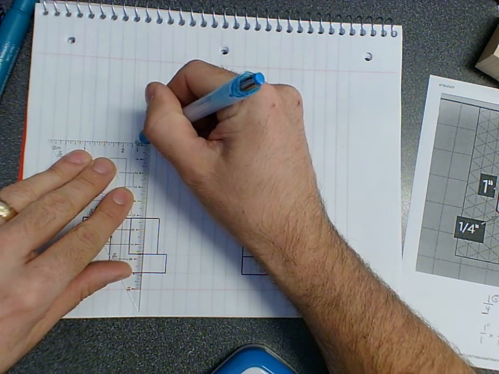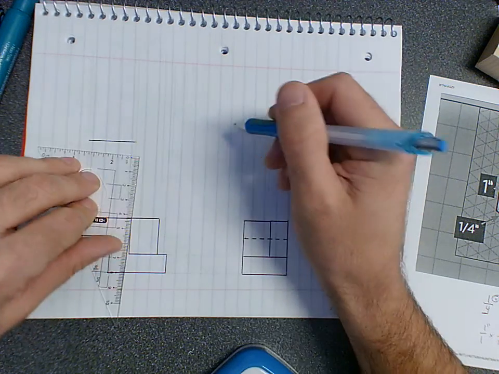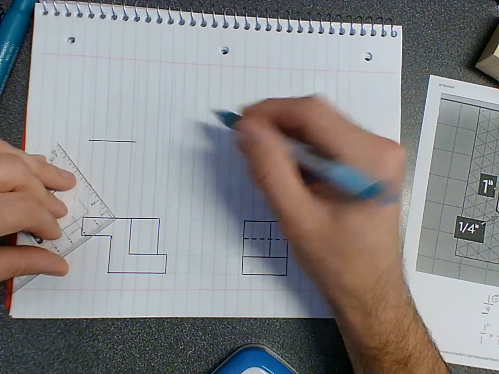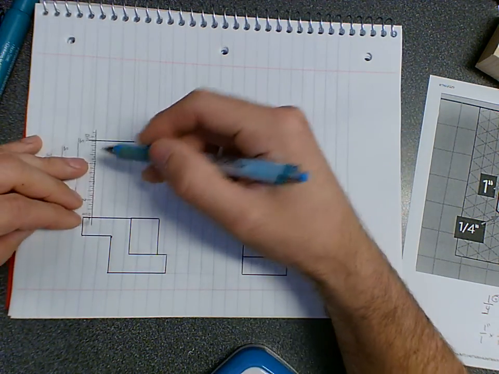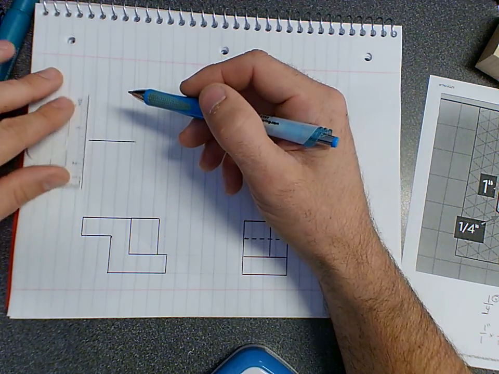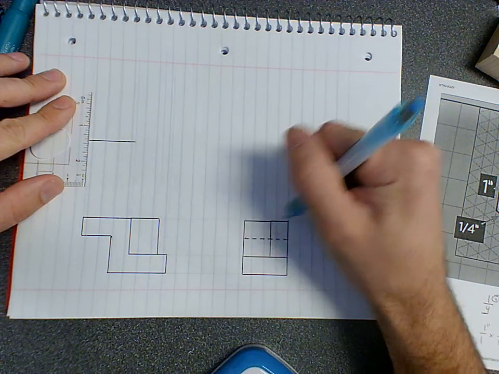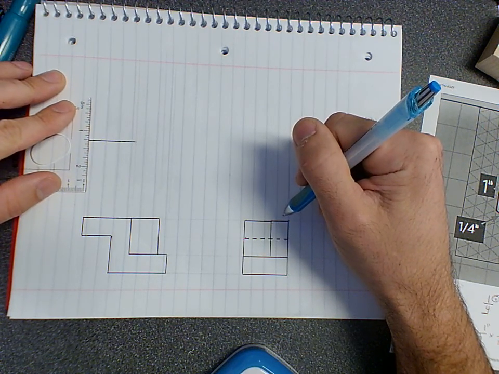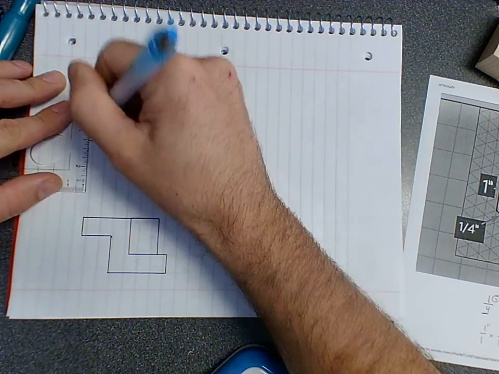I'm going to draw a straight line, just like that, from this line to this line. Now the depth of this is 1, 2, 3, 4, 5. So I got 1 1/4 inch. So it's going to be the same as this. 1 1/4 inch straight up.